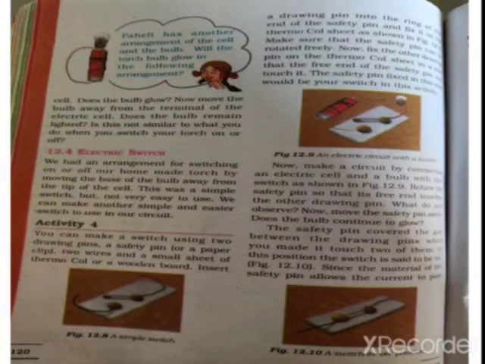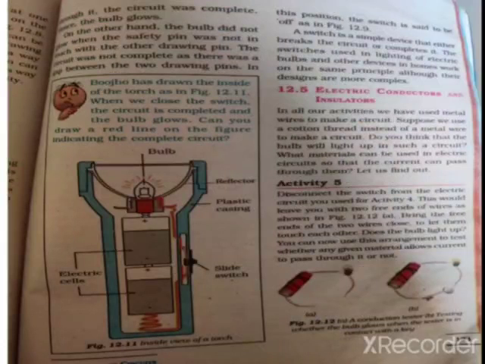Now here we can also write about the electric switch. What is an electric switch? It is a device used to turn the electric circuit on or off. This is called a switch. Now this is the inside view of a torch. You can draw this inside view of a torch and label the bulb, reflector, plastic casing, slide switch, electric cells and so on.